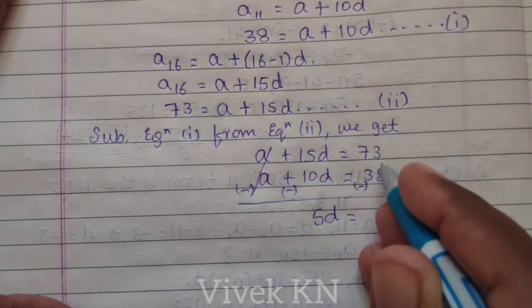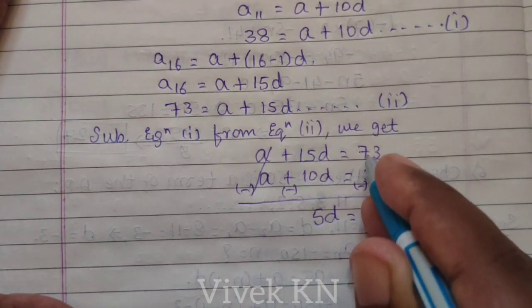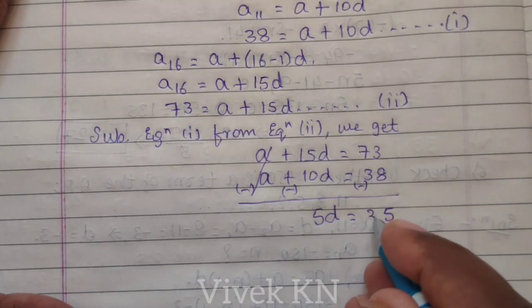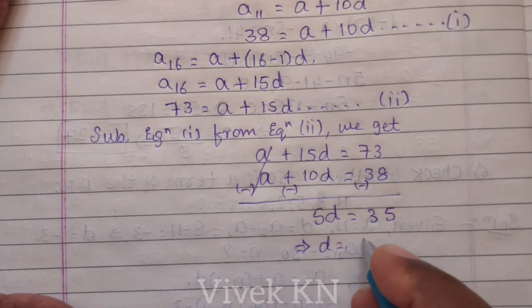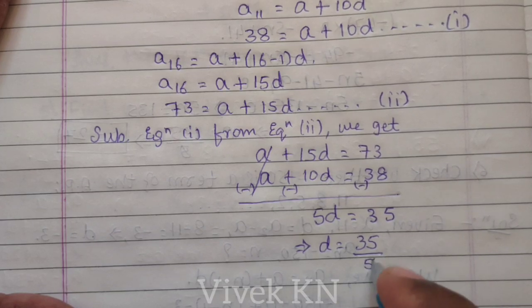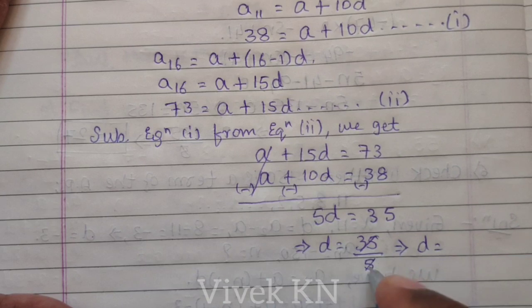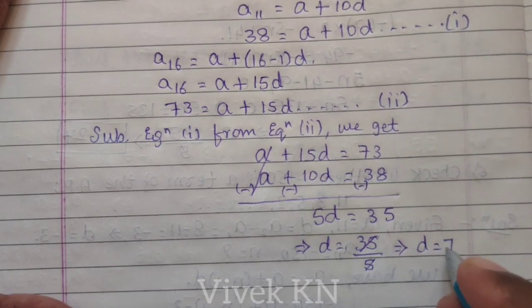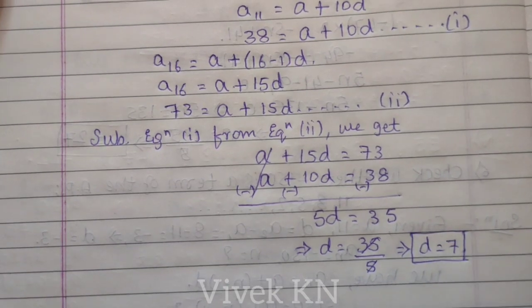73 minus 38, that is 13 minus 8 is 5, 6 minus 3 is 3, that is 35. So d is equal to 35 divided by 5. That is d is equal to 5 sevens are 35. The value of d is 7.